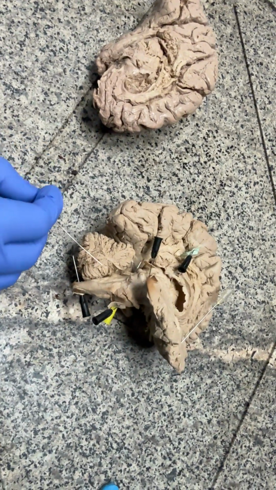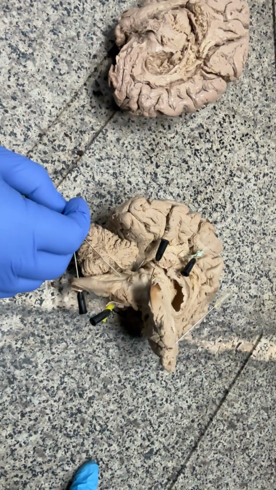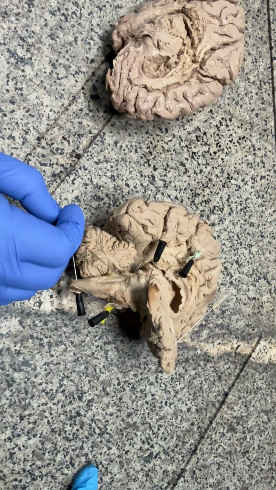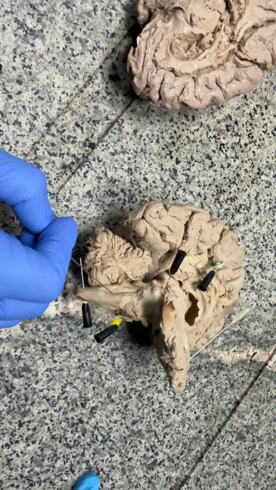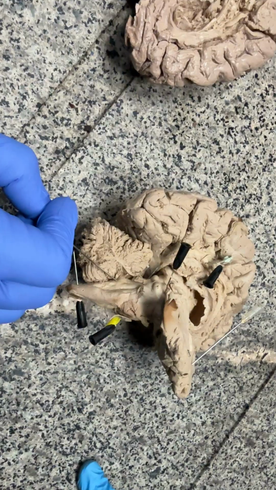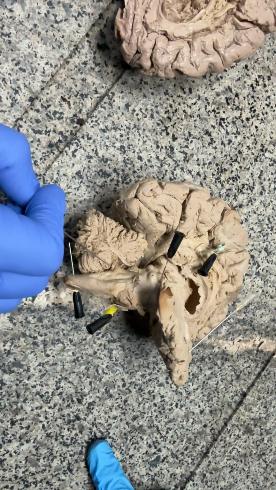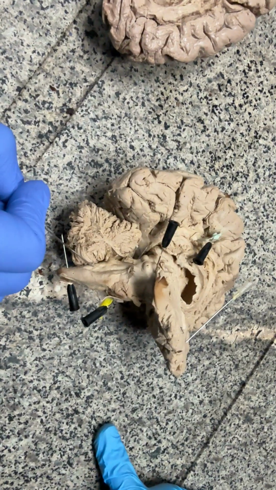Now, over to the back, you would see this diamond-shaped figure, right? This diamond-shaped hole is called fossa rhomboidea. Over here is your start of the fourth ventricle.